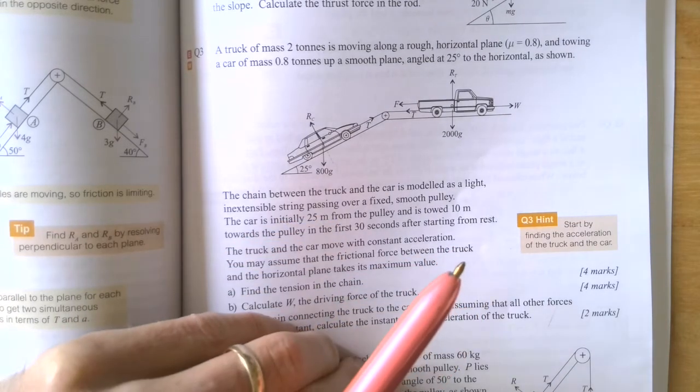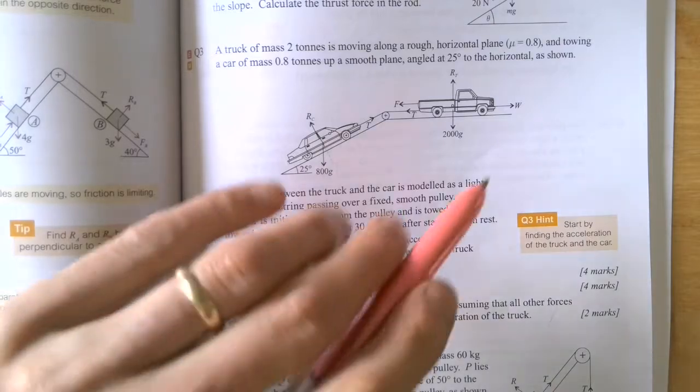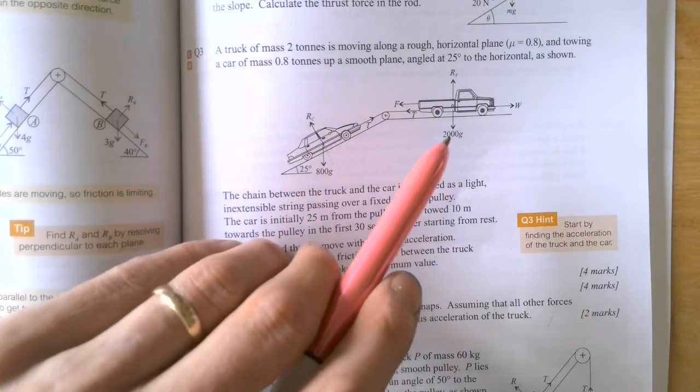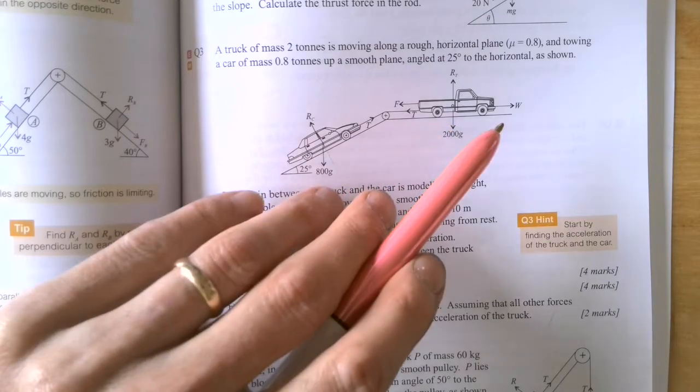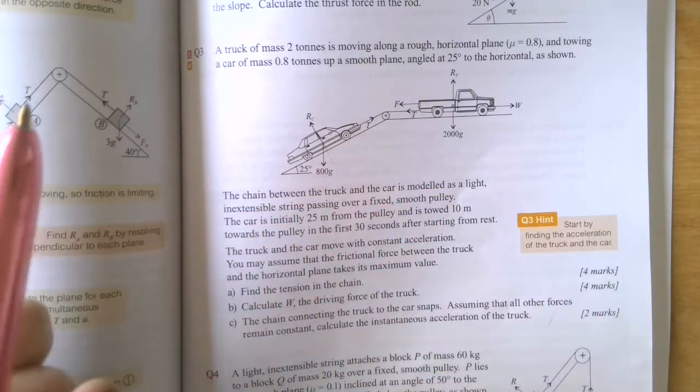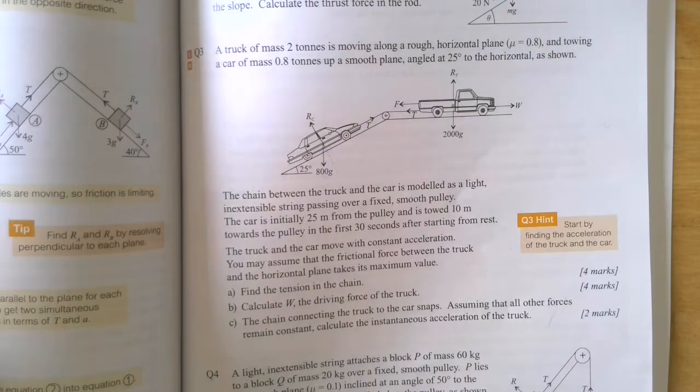Sometimes with connected particles we deal with it as one complete system. Actually, that's less of an issue when you've got situations like this where you've got a slope and a level bit, or maybe 2 different slopes. But yeah, it's basically always going to be either whole system or one separate or the other separate.